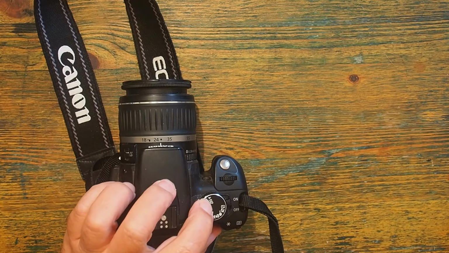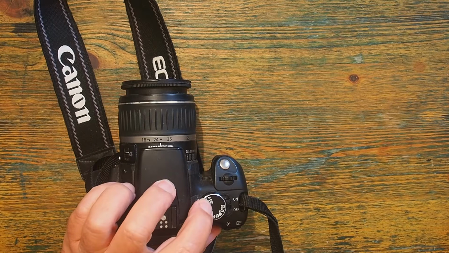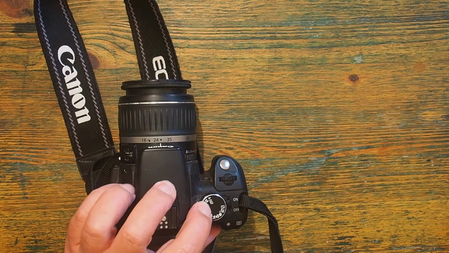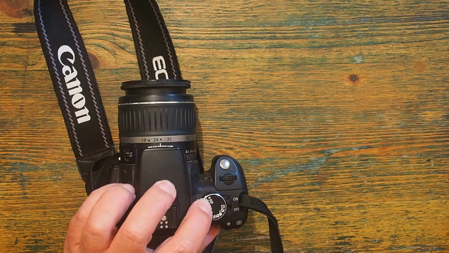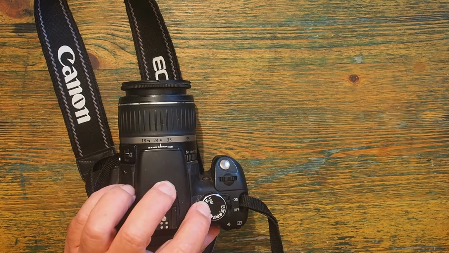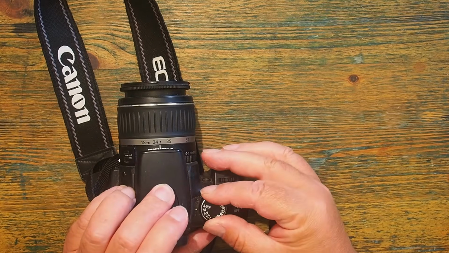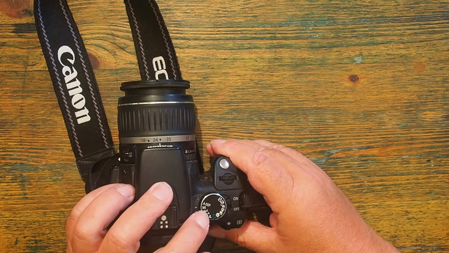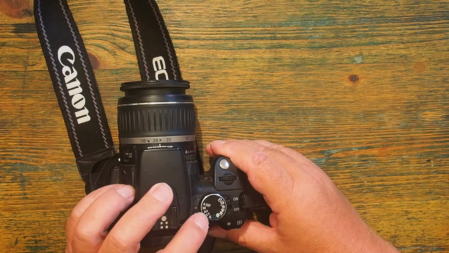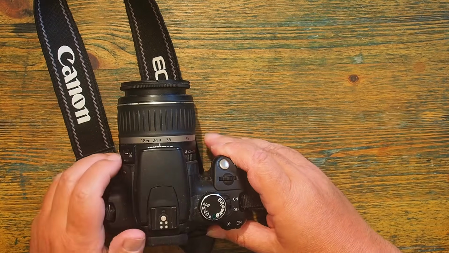A-DEP means that if you put the camera on this setting, it will set the camera up to give you the maximum depth of field for the image that you're photographing. So for instance, a crowd of people or a row of things on the table. Manual is more interesting. Manual means that you control both the aperture and the shutter speed.